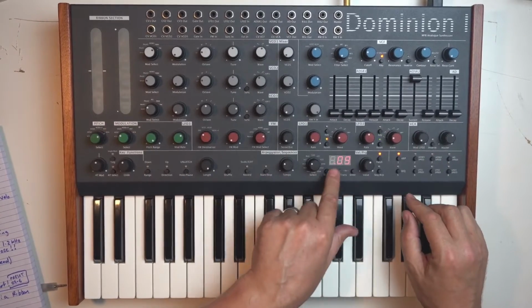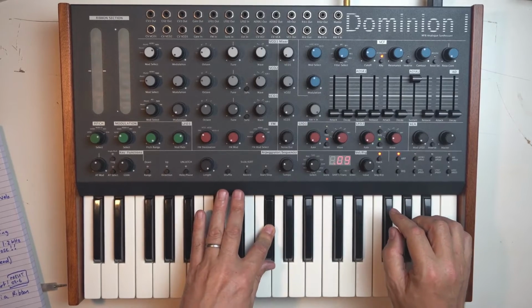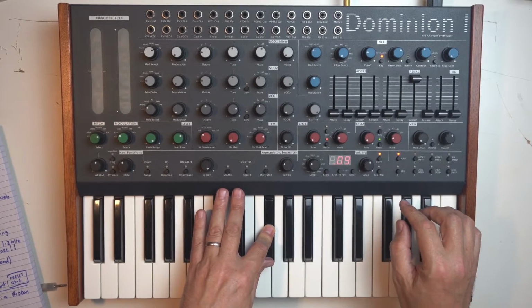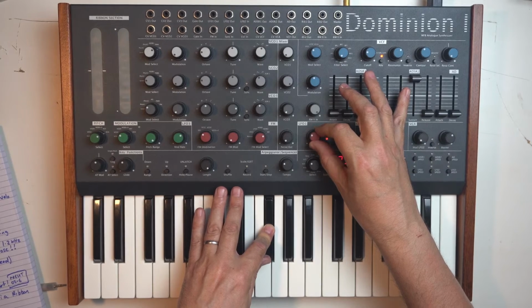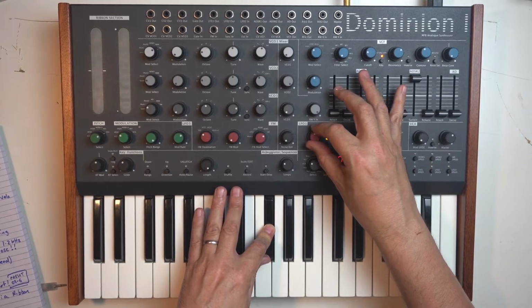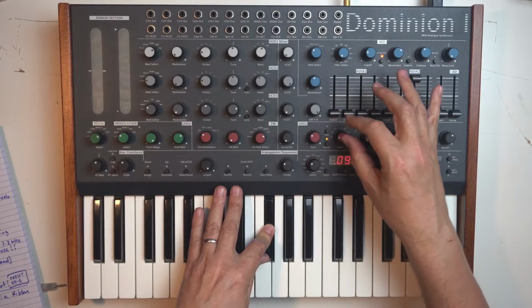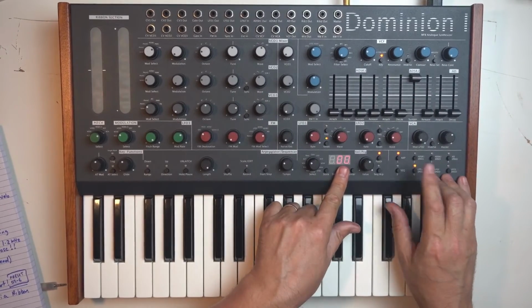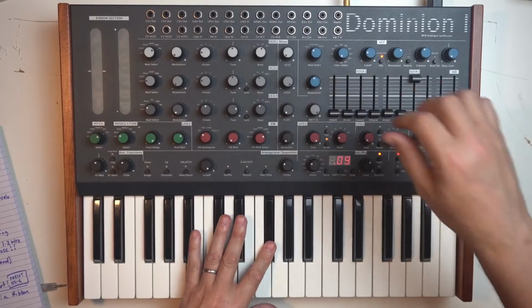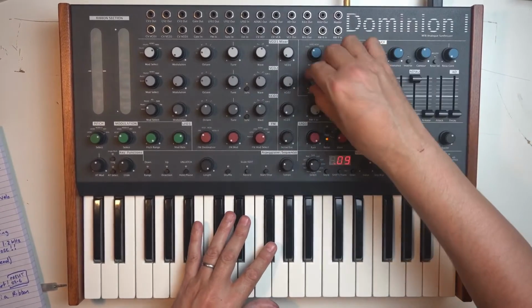When we select Shift and LFO1 speed, we can have the LFOs as slow as 1 cycle every 40 seconds. Yeah, we haven't got all day. And as fast as 1.2 kilohertz, something like that.